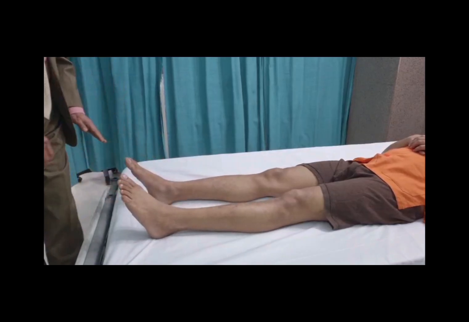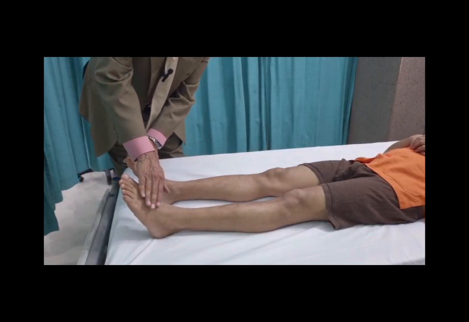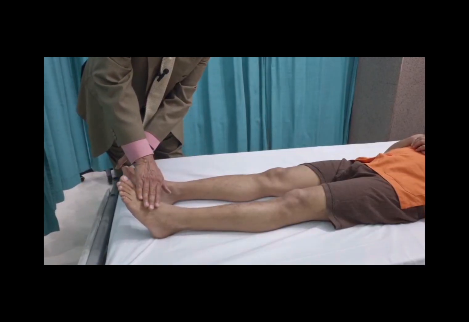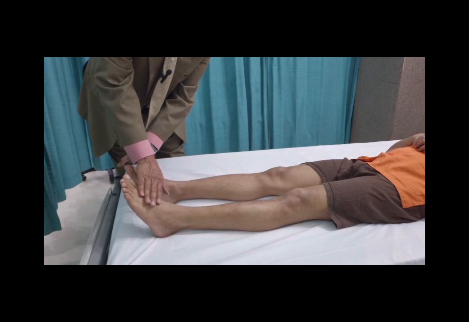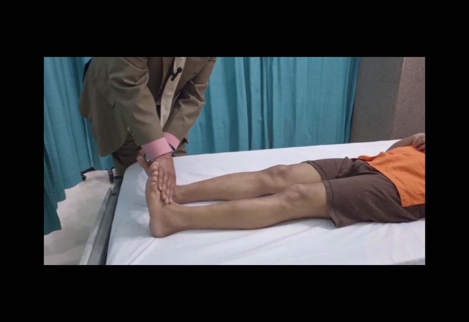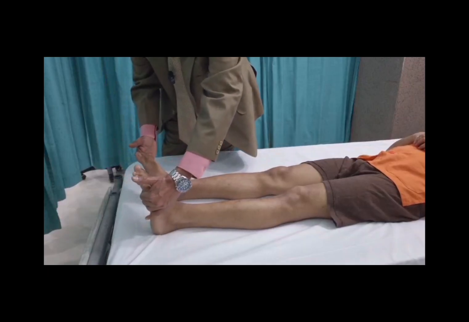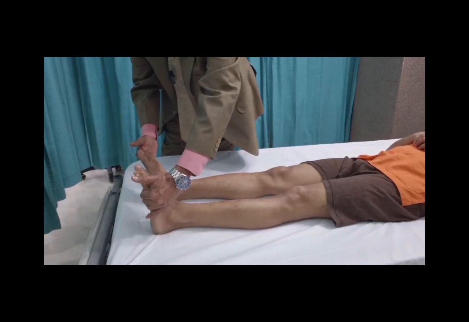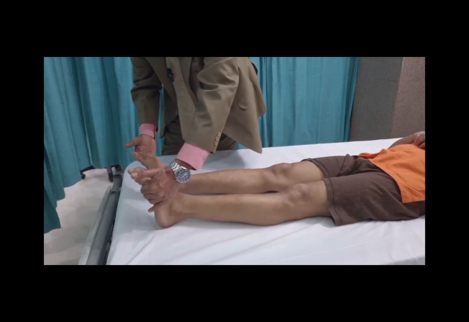Then you come to the ankles. For that, you place your hands over the dorsum of the foot and you ask the patient to dorsiflex the foot at the ankles. Lift the foot up like this. Then place it over the plantar side and ask the patient to push it with both the feet. Push downwards like this.